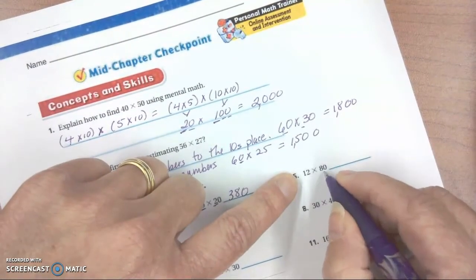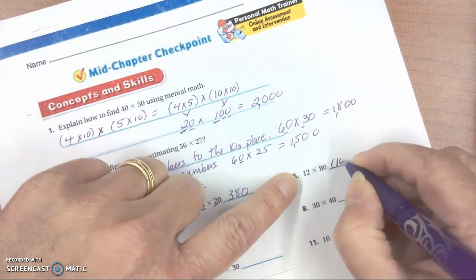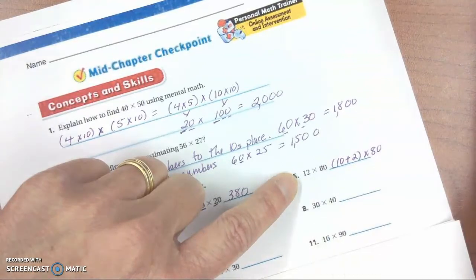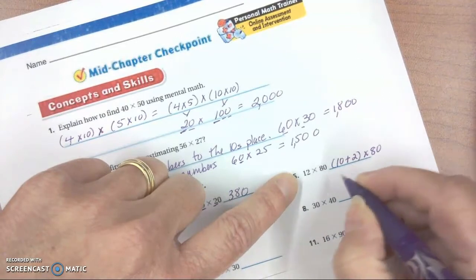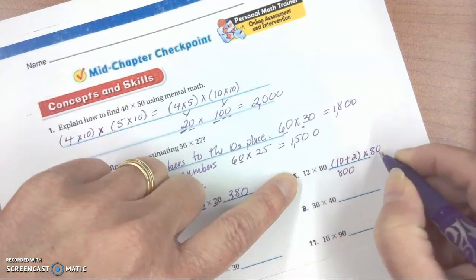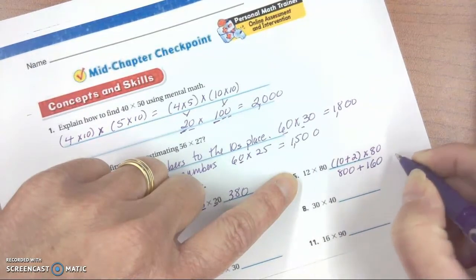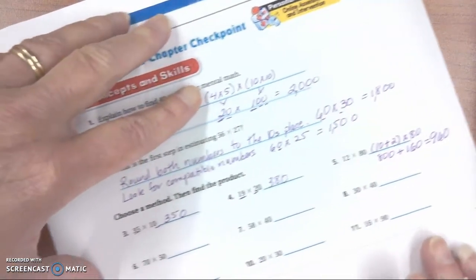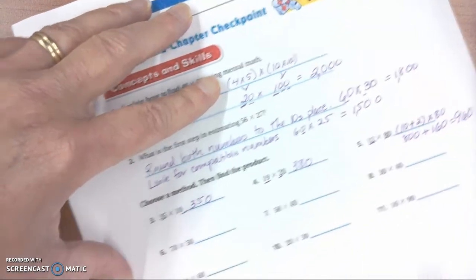Here I have 12 times 80, so I can decompose that and use the distributive property. I can say 10 plus 2 times 80 if I want to, and then add that together, and then 80 times 10 would be 800, and 80 times 2 is 160, and add all that together, and I get 960 for that answer. That's a different strategy you can use. Or you could just know that 8 times 12 is 96, and annex 1 zero there.